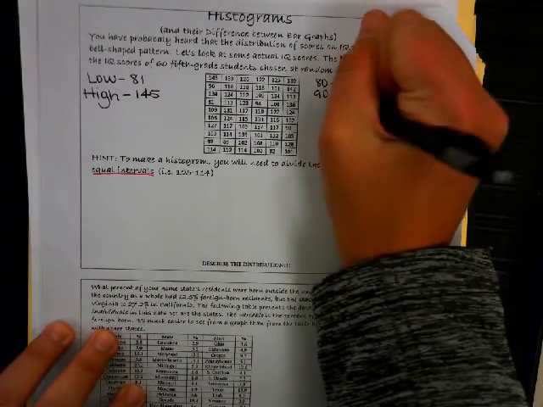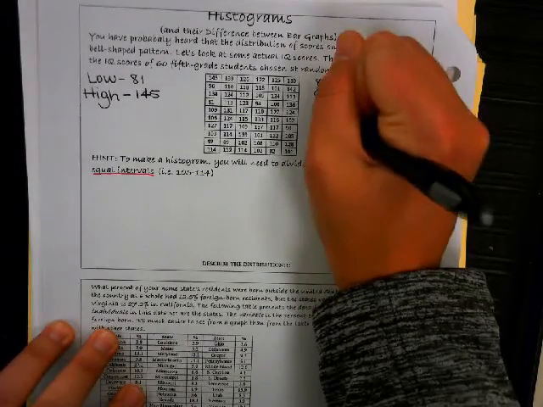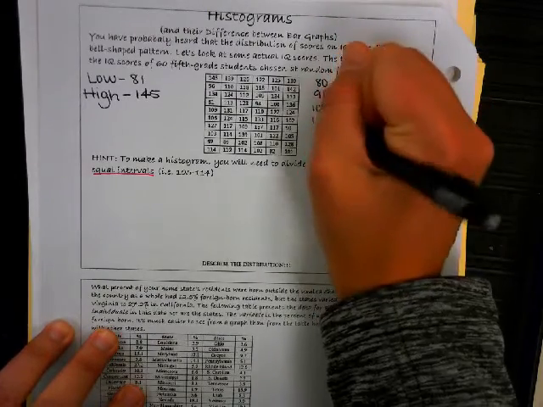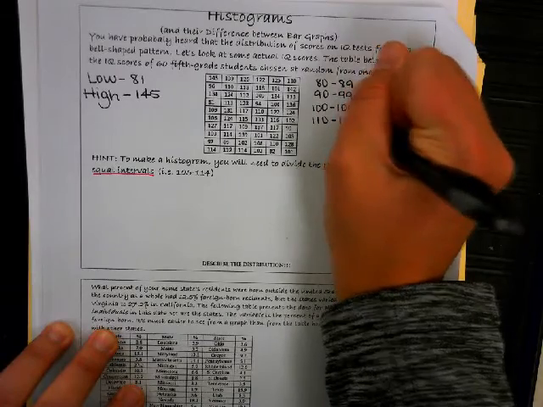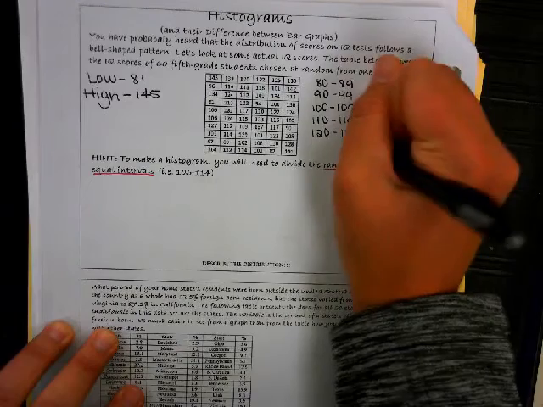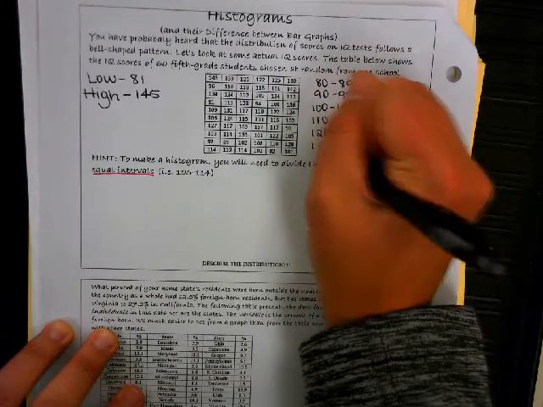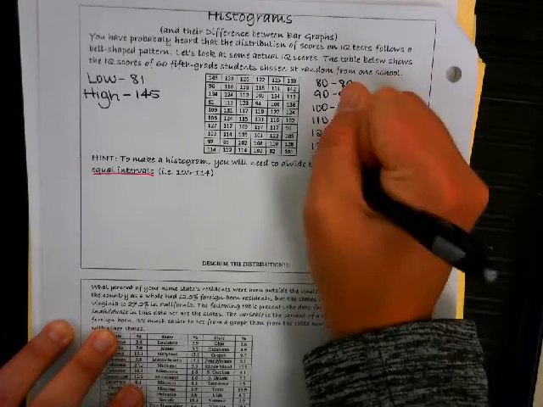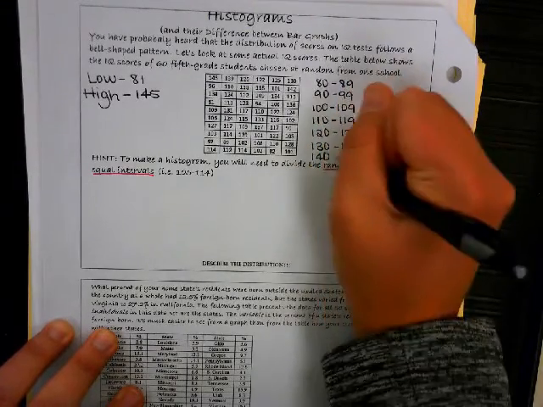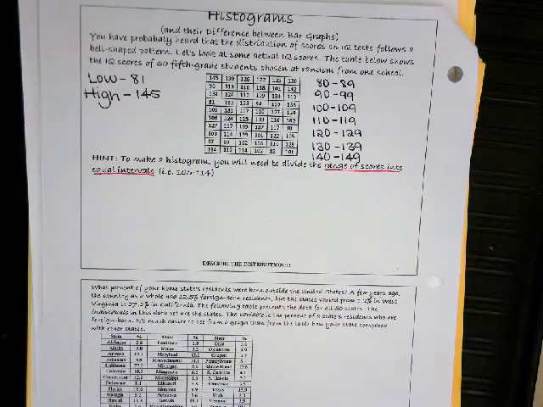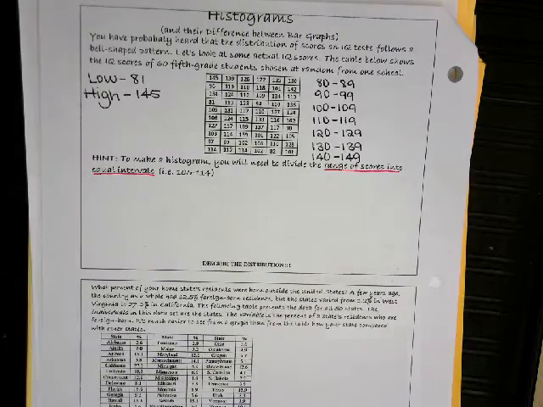And then I'm going to do 90 to 99. 100 to 109. 110 to 119. 120 to 129. 130 to 139. Oh man, my big handwriting. I'm running out of room. Oh no, I barely fit. Sweet. So those are all the intervals I'm going to do for my histogram.